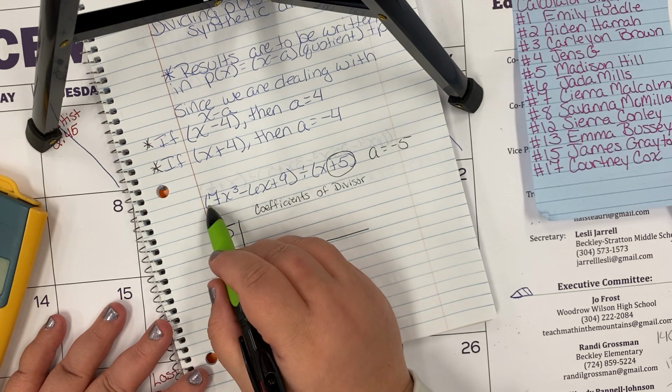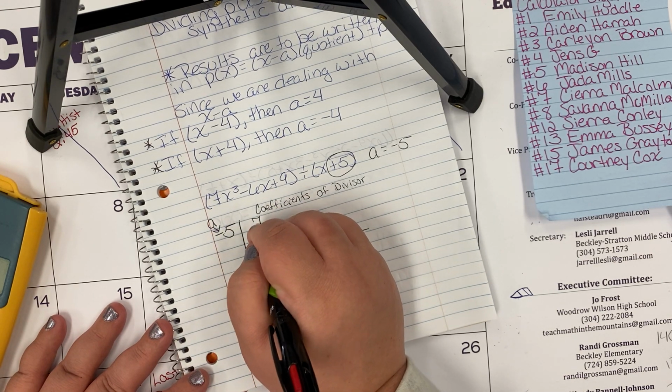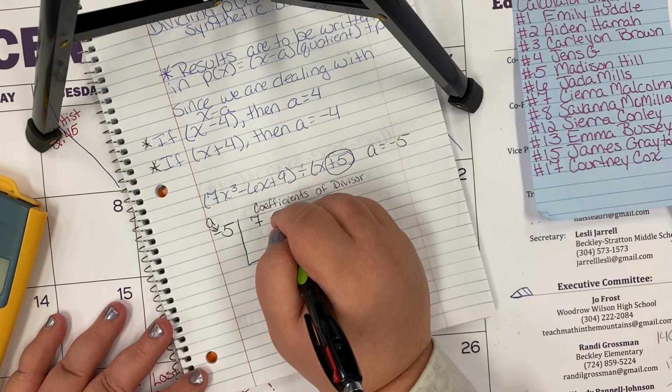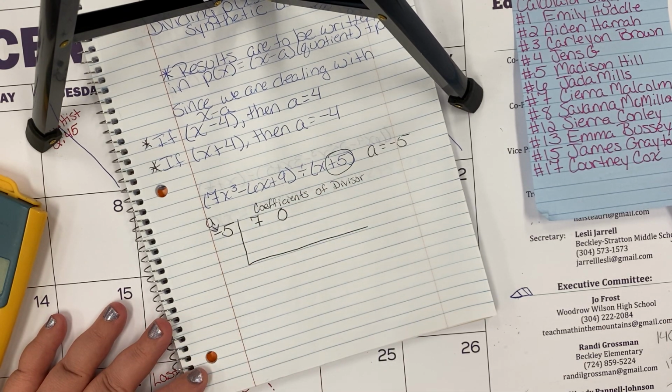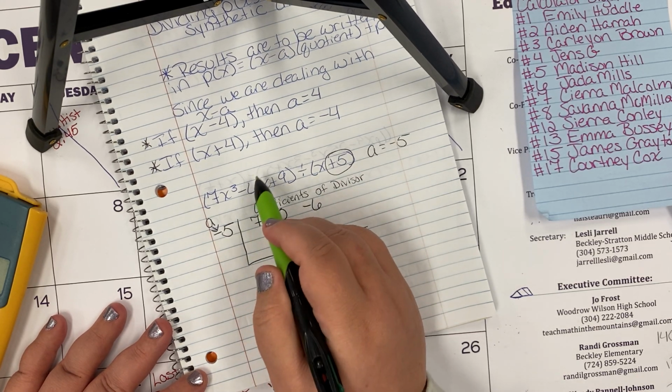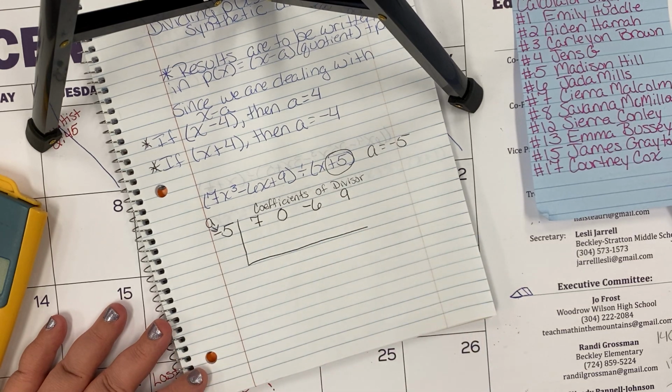So my first one is 7. Then I'm going to leave a space. And I don't have that x squared term. It has to have a placeholder, so we're going to put a 0. Then we're going to have negative 6. That's my next one. And then a 9.